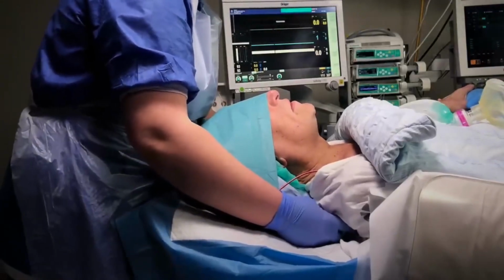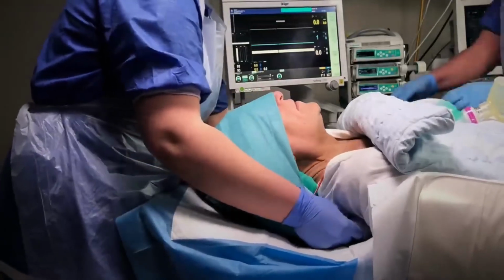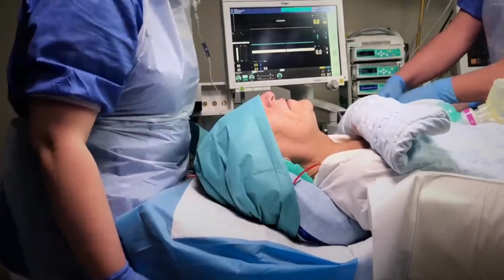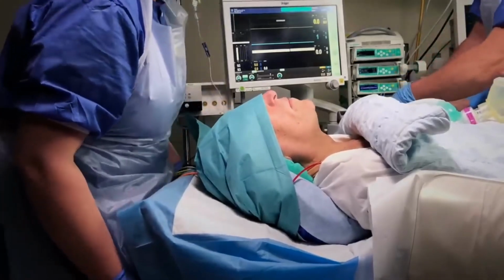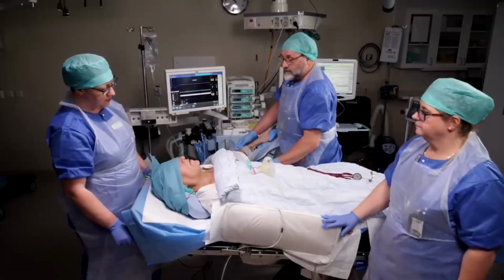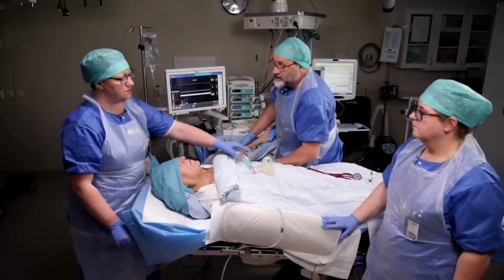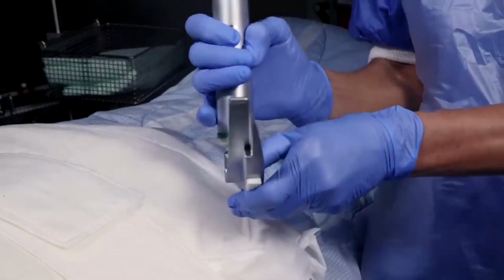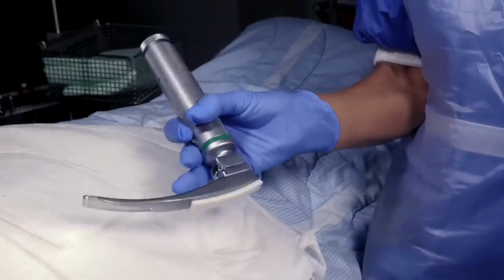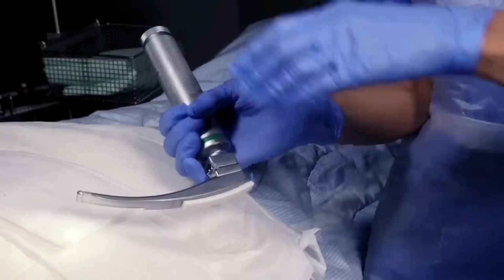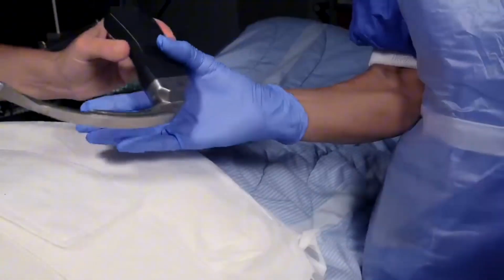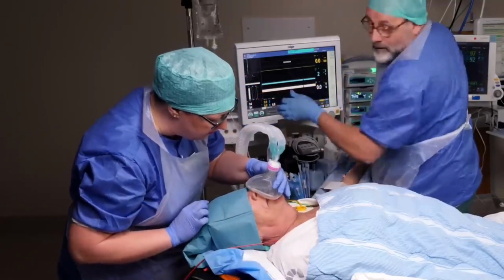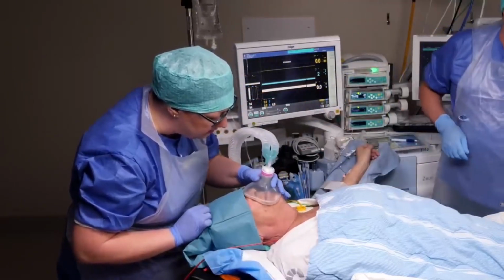First, place the patient in an optimal position with the pillow tucked underneath the shoulders. Raise the head relative to the body into the so-called sniffing position. Your goal is to achieve a line of sight to the vocal cords in order to pass the tube through them into the trachea. This requires a laryngoscope. We will teach the traditional direct laryngoscopy, but for filming purposes, we use a video laryngoscope that has the same shape.